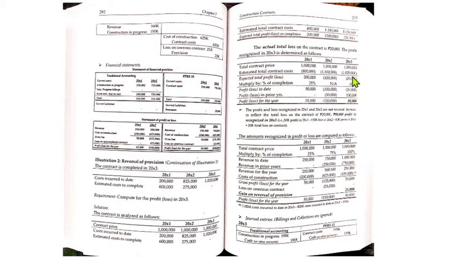Okay, tingnan natin yung determination of profit or losses. So, ito yung na-compute natin kanina. 200,000, negative 100,000, and negative 20,000. You just have to multiply it with your percentage of completion. 25% for 20x1 is 50,000. For 20x2, not applicable.